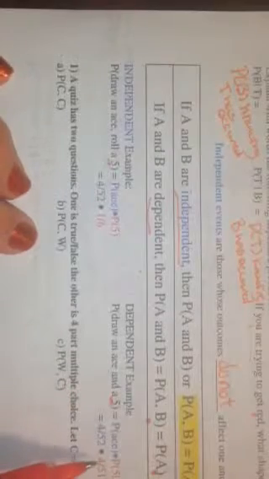See, that's what makes it confusing: this is rolling the die, this is drawing a card. And so you only have 51 cards if you've drawn one already. You still have the 4 aces, but you only have the 51 cards.